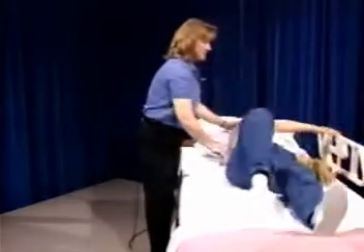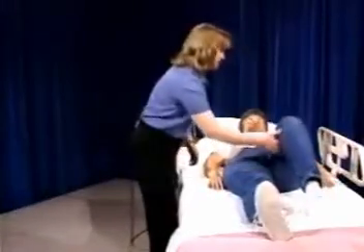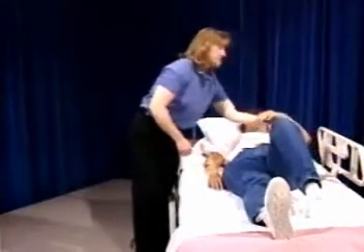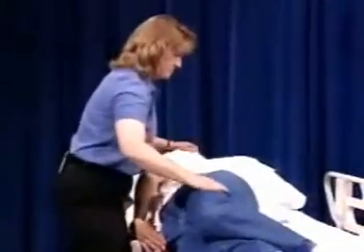Okay, same thing coming back. They would just shift over and bend up the opposite knee. You would explain to them to help reach across the bed, and you'd help roll this way.